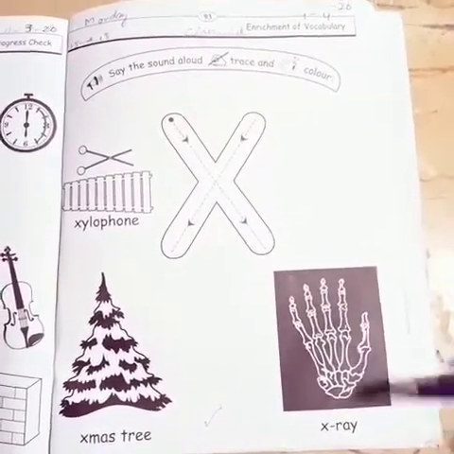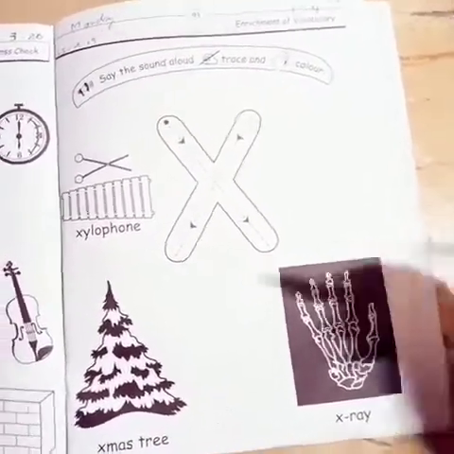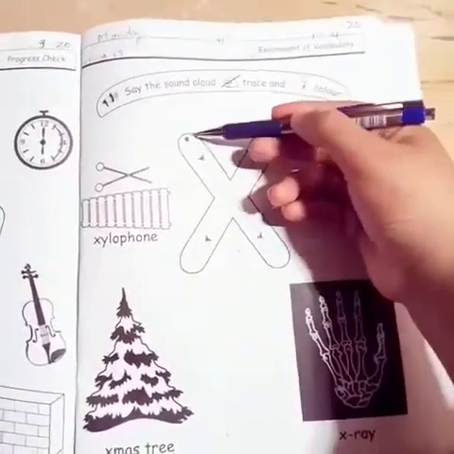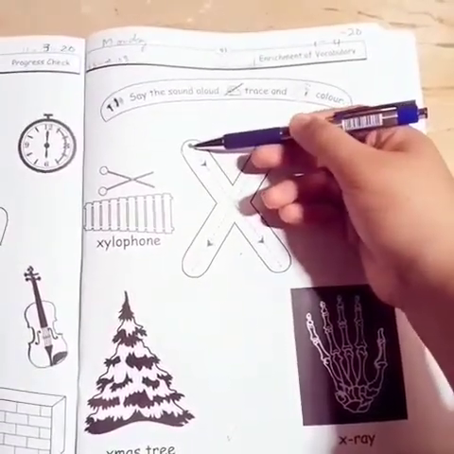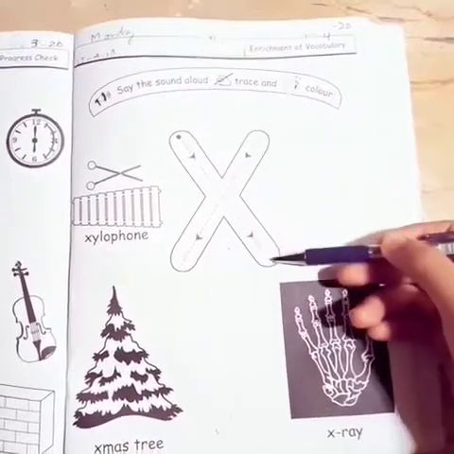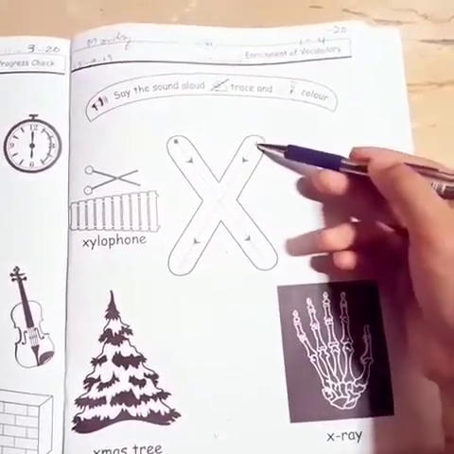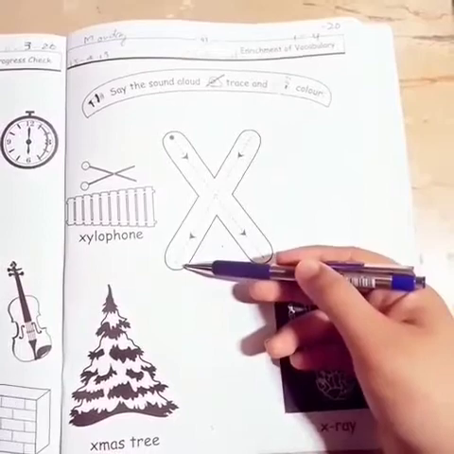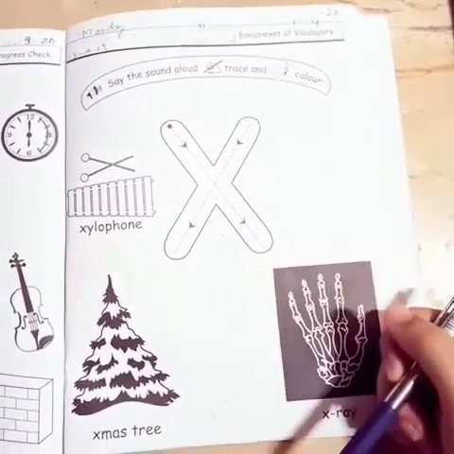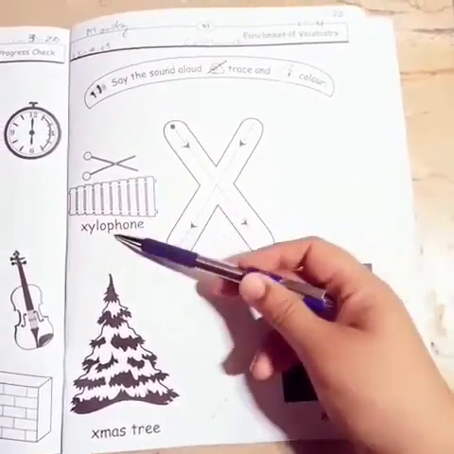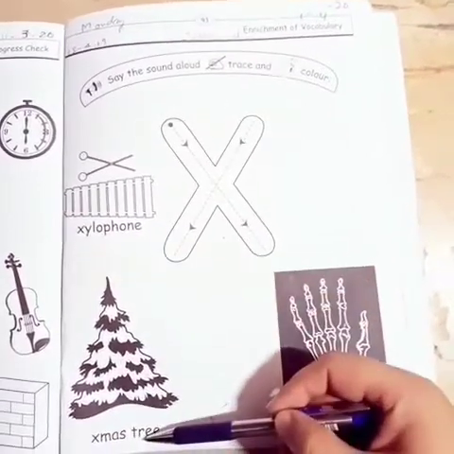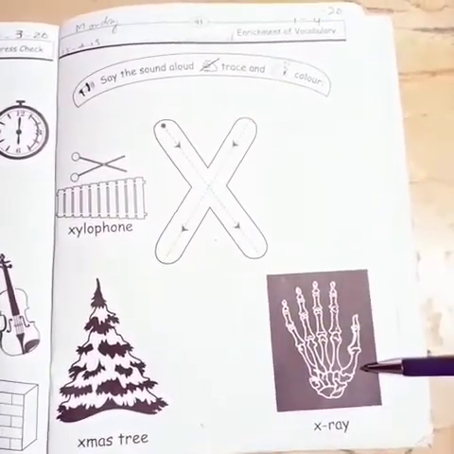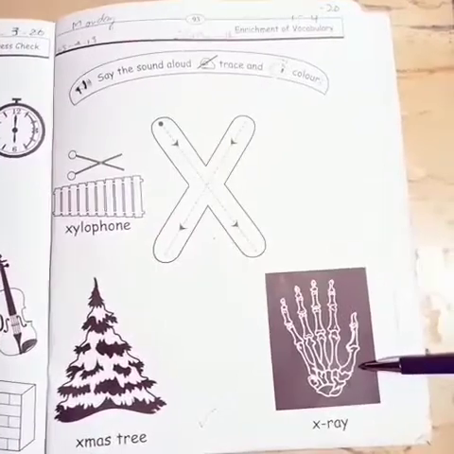For example, how to trace, you already know. First, we draw a line from this point to the right and then a slant line from here to the left. And what are these friends? Xylophone, X-mystery, X-ray. These are the friends of X.